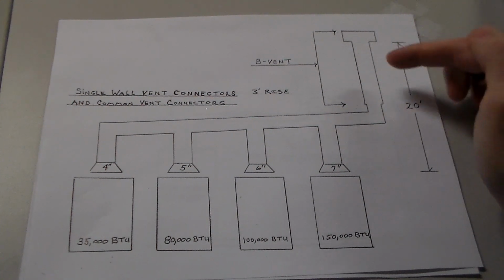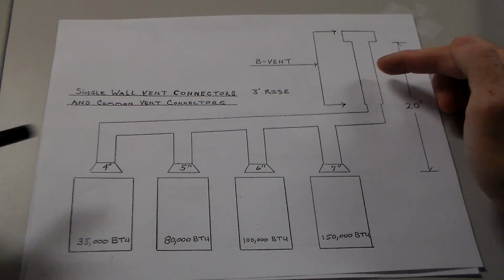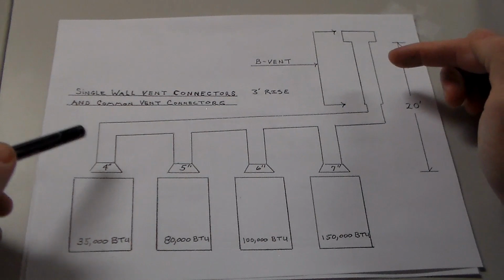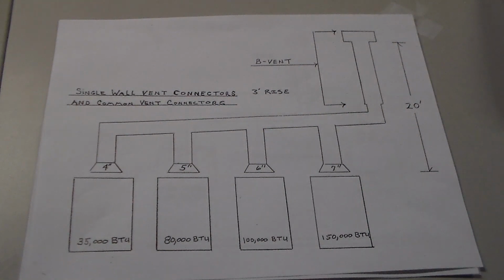So yes, 8-inch would be much larger than that 4-inch, but when you combine the BTUs of all these units, then 8-inch doesn't end up being 2 sizes bigger, if that makes sense.